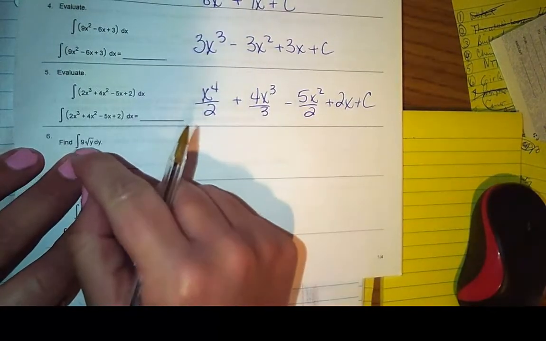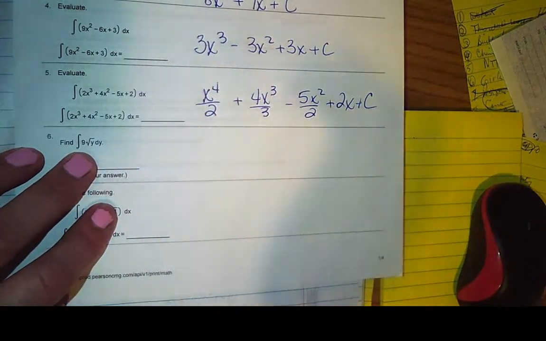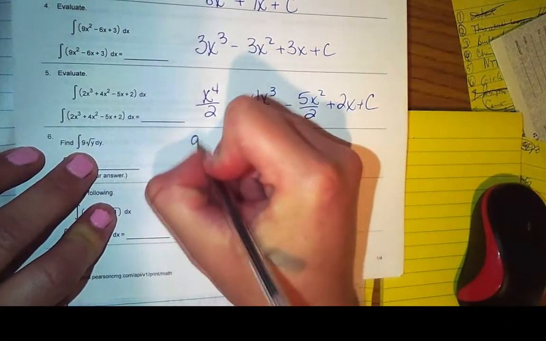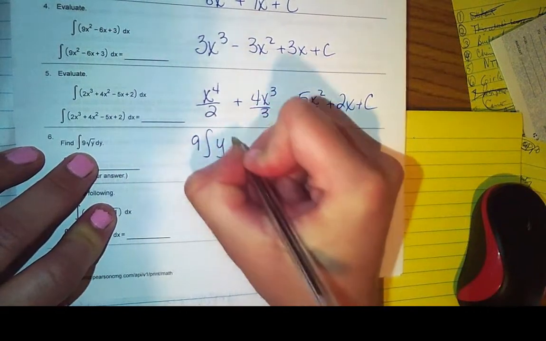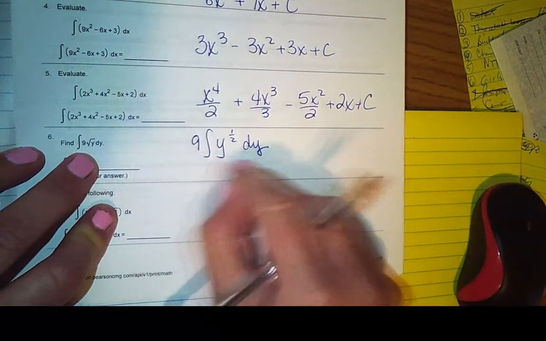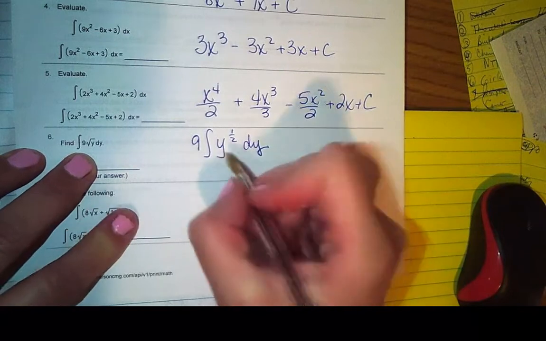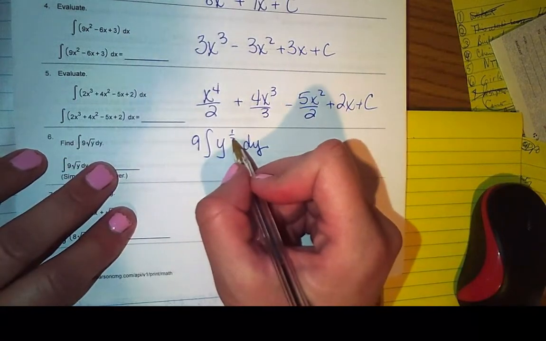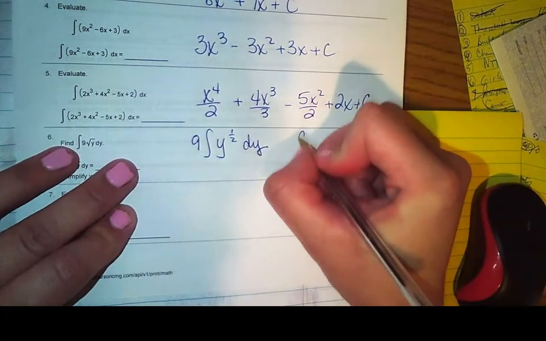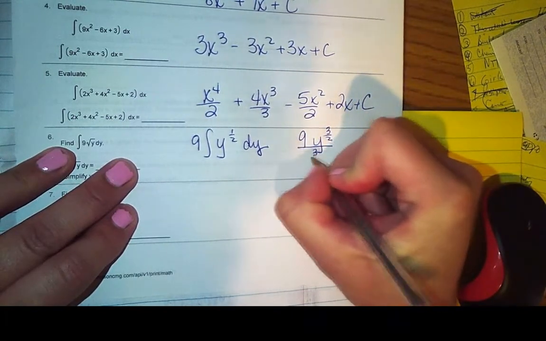And then I have find 9 times the square root of y. Well, just like we had to do with differentiation, I'm going to have to rewrite that thing. So I'm going to rewrite it as 9 times the integral of y to the 1/2 dy. Notice that your variables match. Okay, so that dy is telling you what variable you're working with. So that's going to become y to the 3/2. So I've got 9 y to the 3/2 over 3/2.